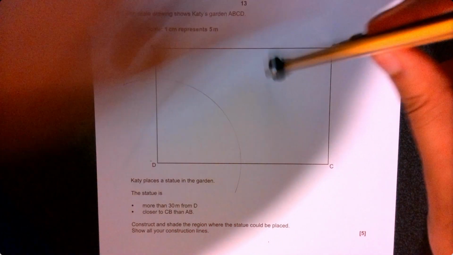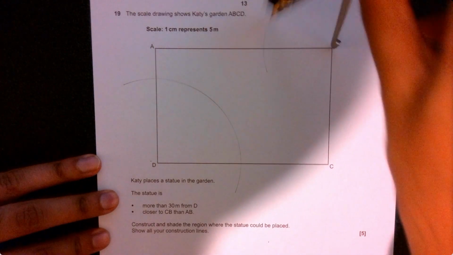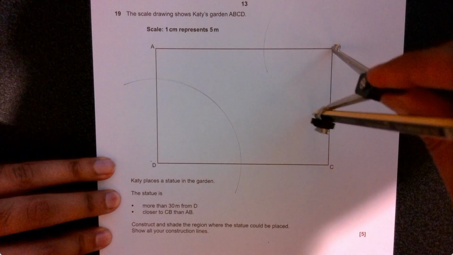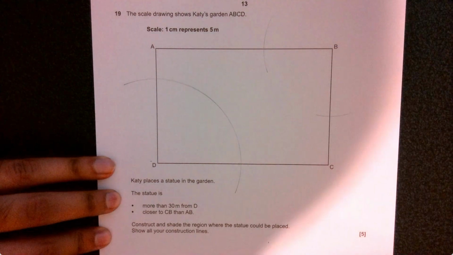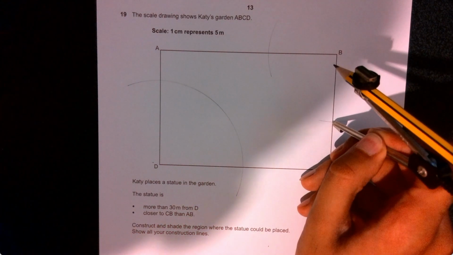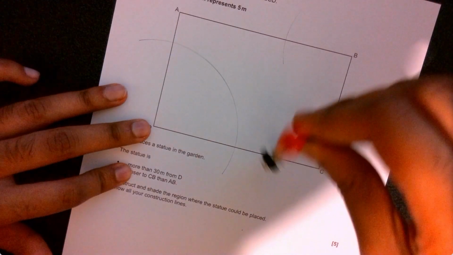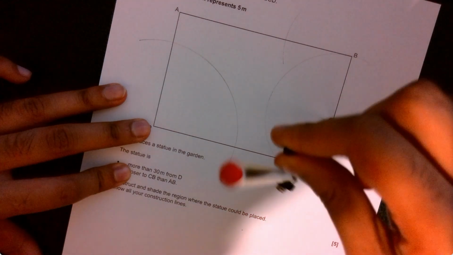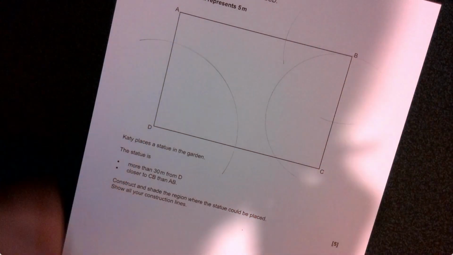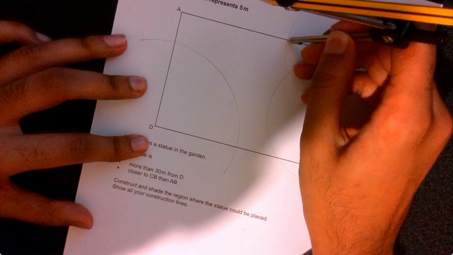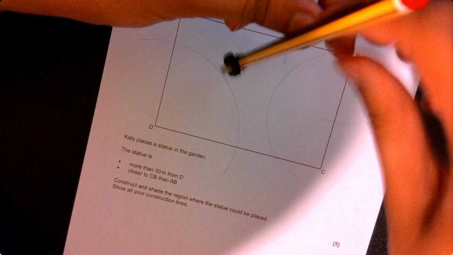The first thing we will do is we will draw an arc like so. Put the pointy bit here, and then we will draw an arc like so. Again, pointy bit here. We will draw another arc like so.